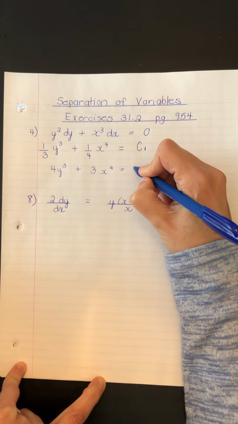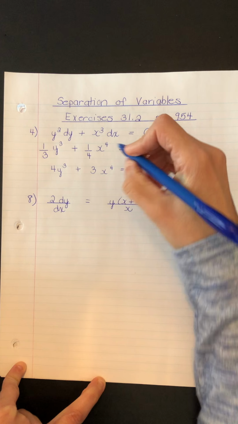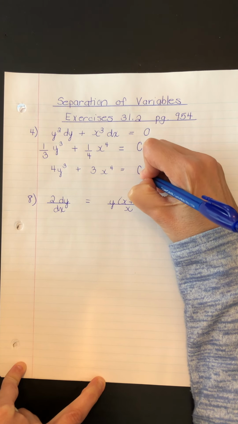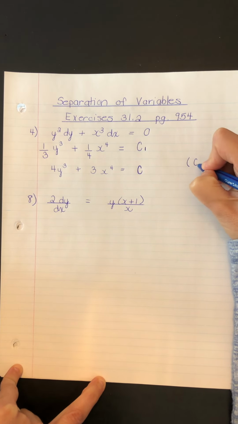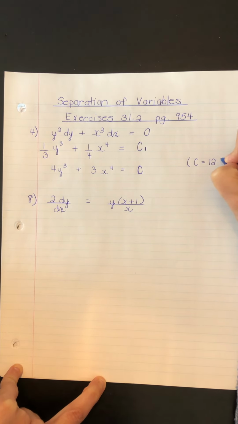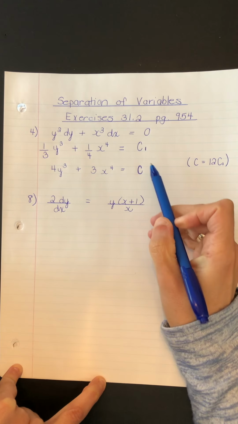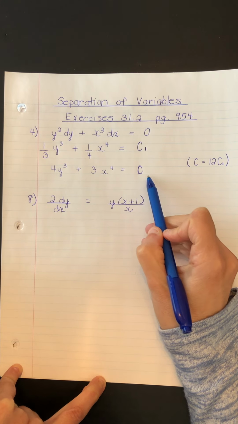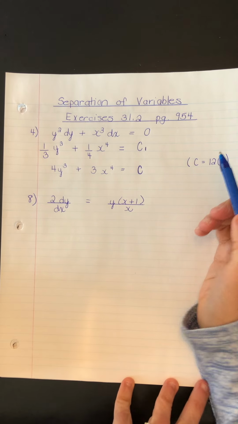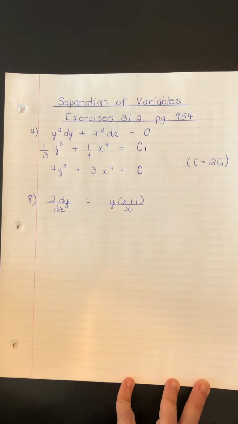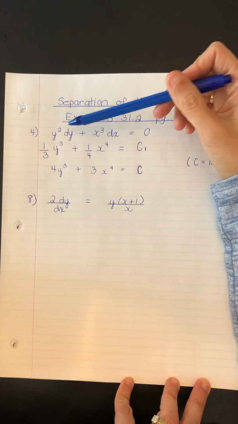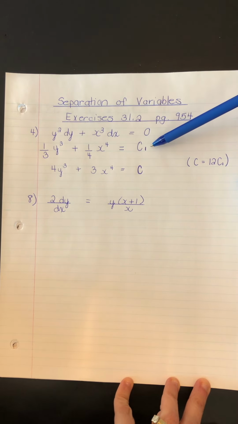So here would be 12 times C1, which we'll just name constant C overall. So I'm going to put here in brackets that C is just 12 times the original constant. It wouldn't make sense to leave this 12 times C1 here, where C1 is some arbitrary constant. So in the final expression, the constant will always be labeled C. Okay, but the key is integrate, include a constant, and then eliminate the fractions.